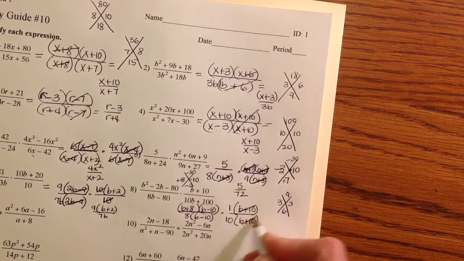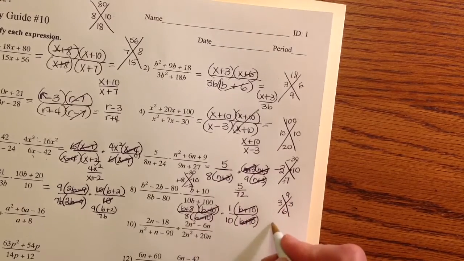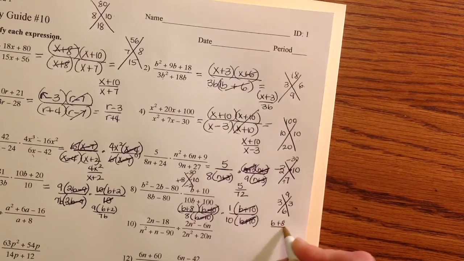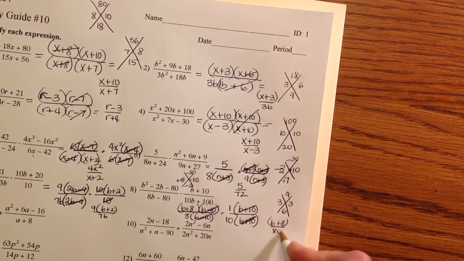And then 10b plus 100 has a GCF of 10. So b plus 10s are gone. B minus 10s are gone. I've got a b plus 8 left on top. And I'm going to put that in parentheses. And I have an 8 times 10 left on the bottom.